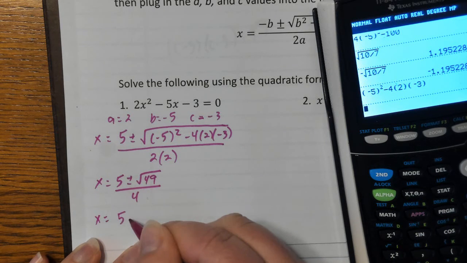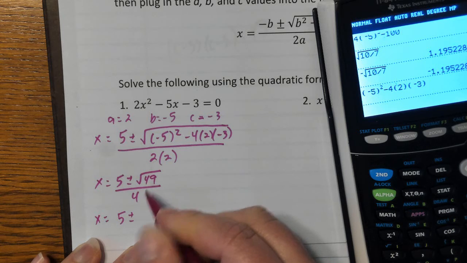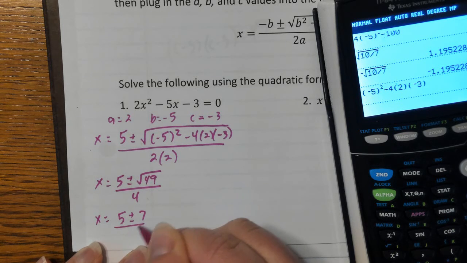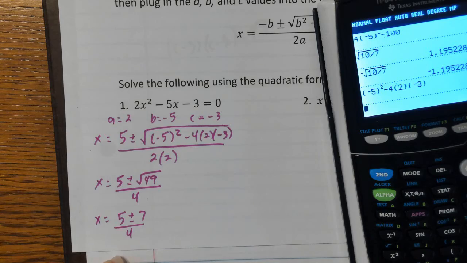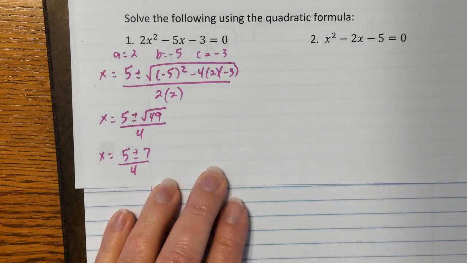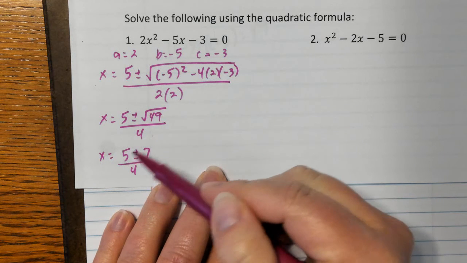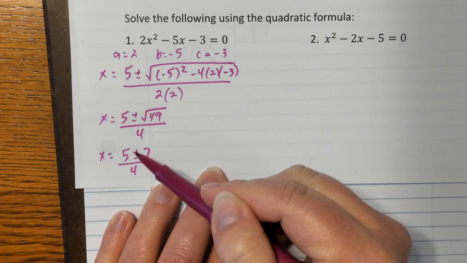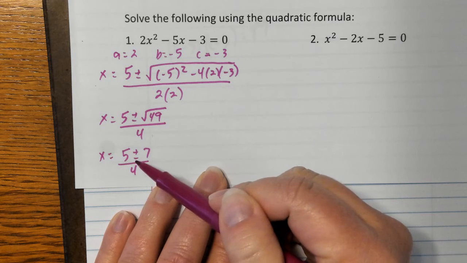5 plus or minus the square root of 49. Square root of 49 is 7. And then that's getting divided by 4. At this point, the reason there's a plus or minus is because that's how you get your 2 answers. Remember, quadratic equations always have 2 answers. One answer is going to come from working this out with the plus symbol. The other answer is going to come from working this out with the minus.